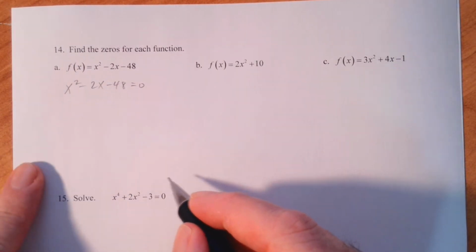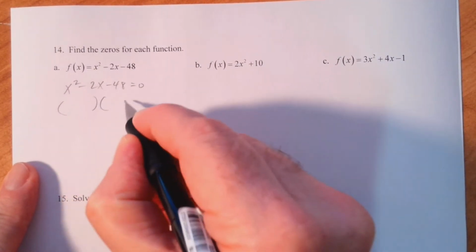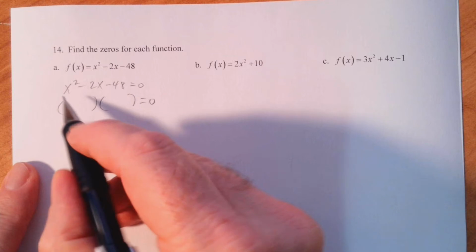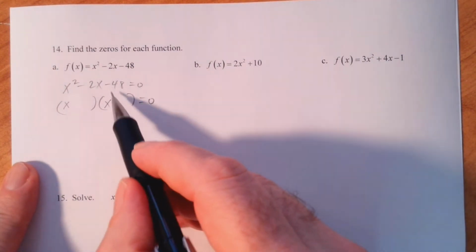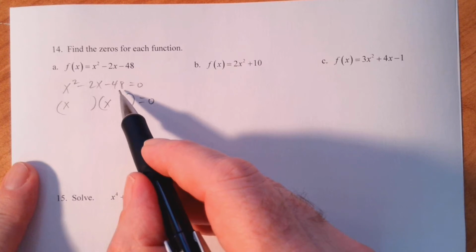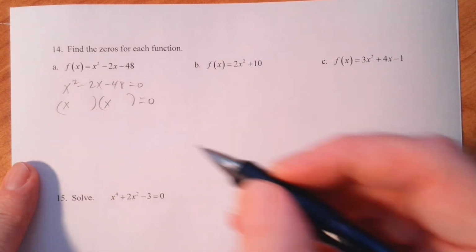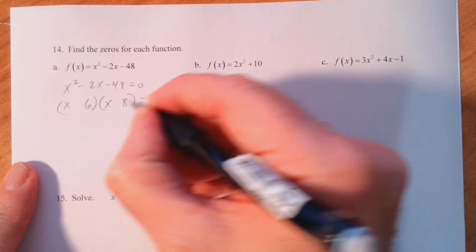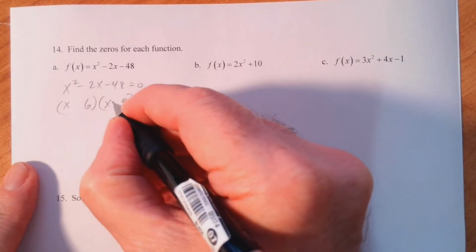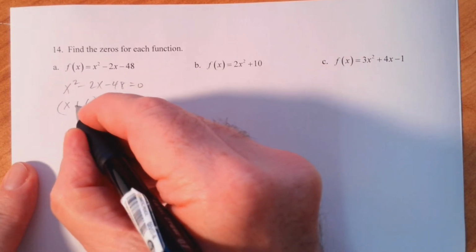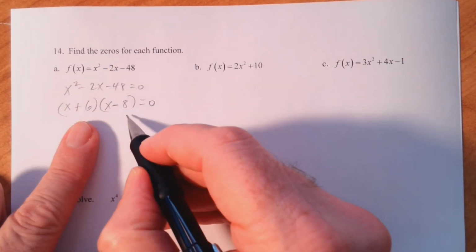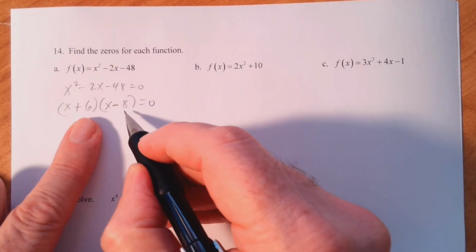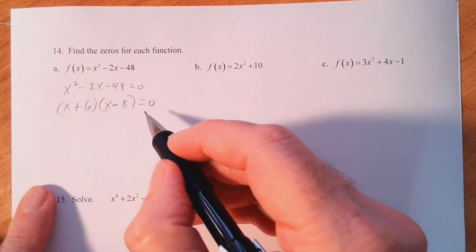And this is a trinomial. It looks like we might be able to factor it using the AC method. This is a 1x squared, so I know I'm going to have an x and x here. And then I need two numbers that multiply to negative 48 that add to negative 2. 6 and 8 happen to work. Since it's a minus 2, I need the bigger number to be negative. So notice when we multiply, we do get negative 48. And when we add, 6 and negative 8 is negative 2.